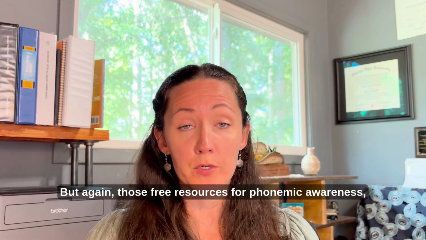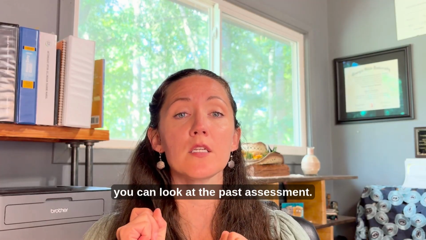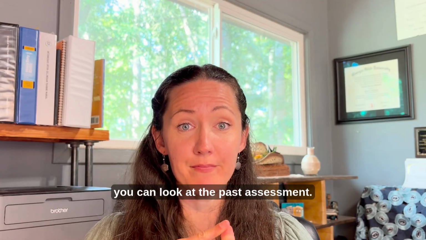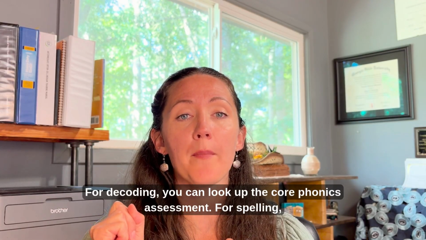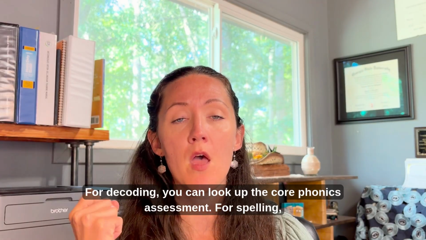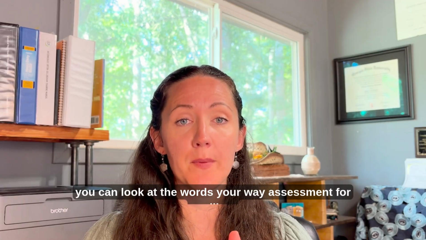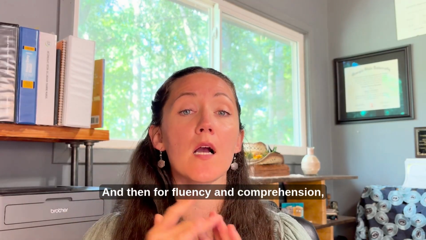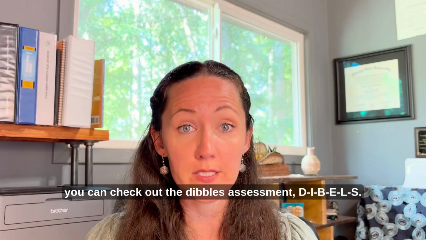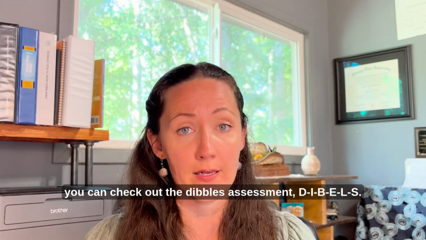But again, those free resources. For phonemic awareness, you can look up the PAST assessment. For decoding, you can look up the core phonics assessment. For spelling, you can look up the words your way assessment for spelling. And then for fluency and comprehension, you can check out the DIBELS assessment, DIBELS.